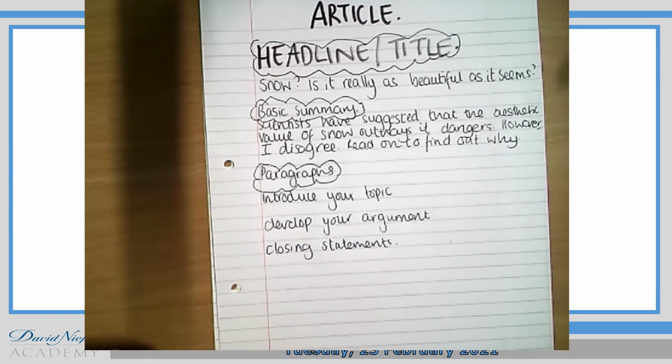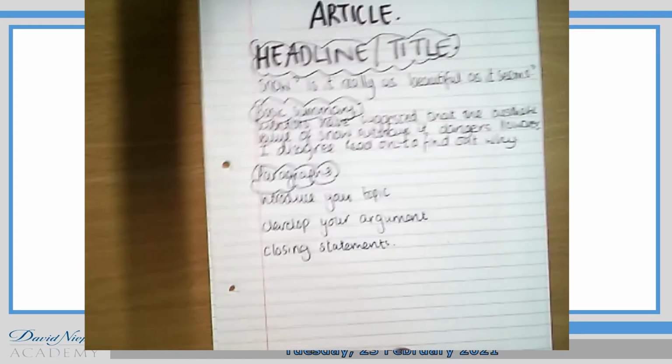But in terms of how your page is going to look, this is it. You don't need to write in columns. They're not going to expect you to do that. You don't need to draw pictures. There won't be extra marks available for either of those things. Okay, so it just needs to be nice and straightforward. Headline, title, basic summary, and then paragraphs that are well organized and well thought out. So that is our article.